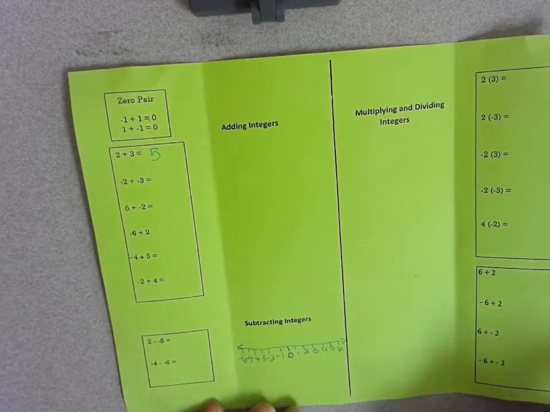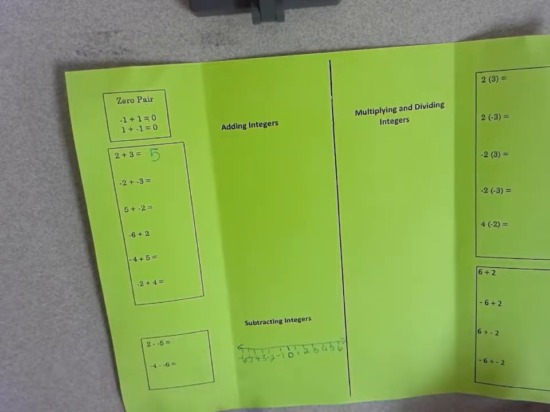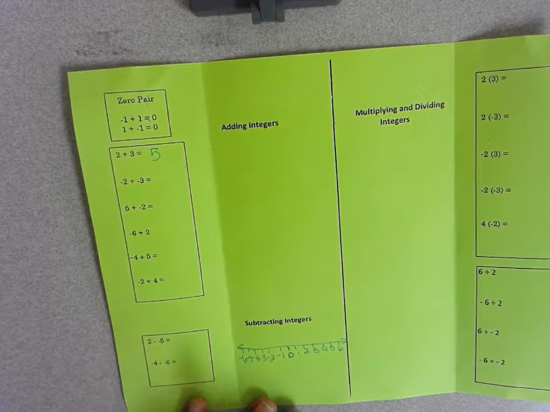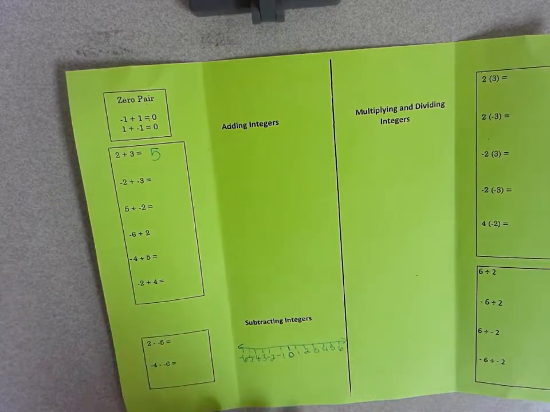So you might be wondering, well, Miss Turner, why did you stop at negative 6 or a positive 6? Because if you look at my problem, I don't have a number over 6. So we don't have to go far out, okay? Make it easy on yourself.